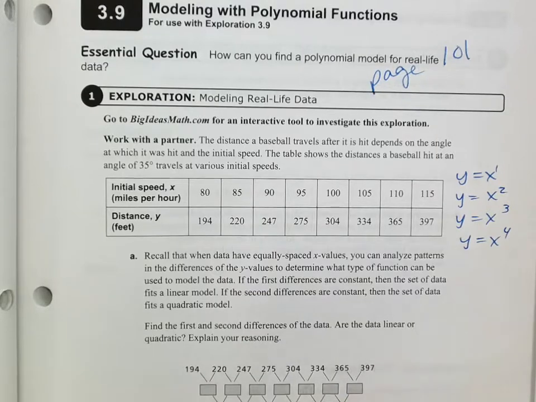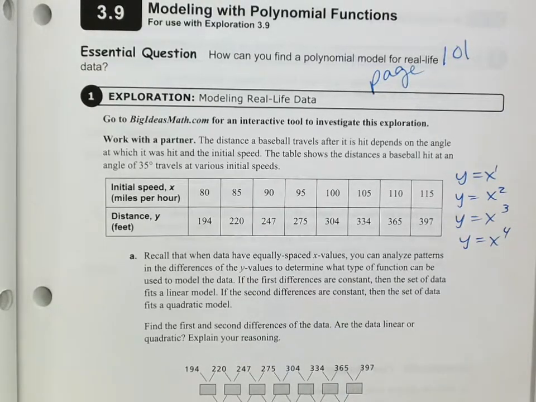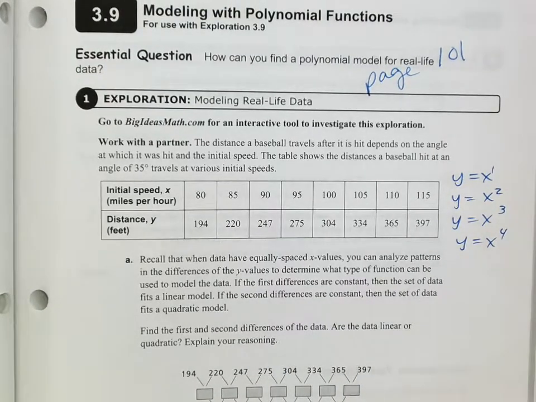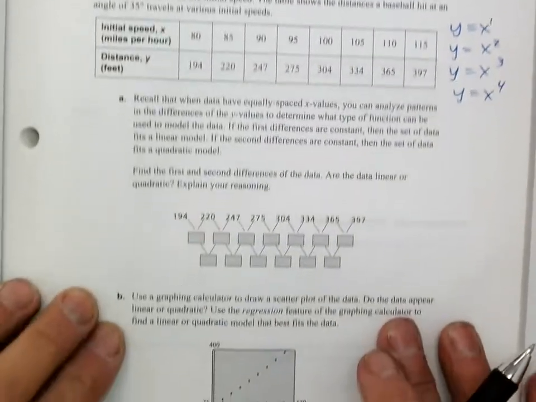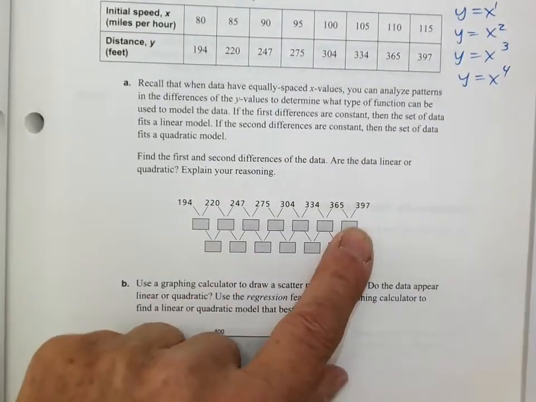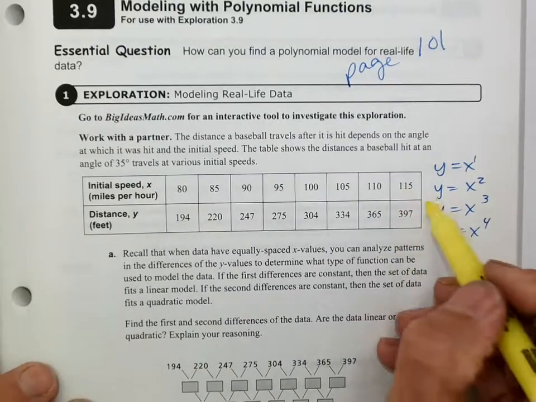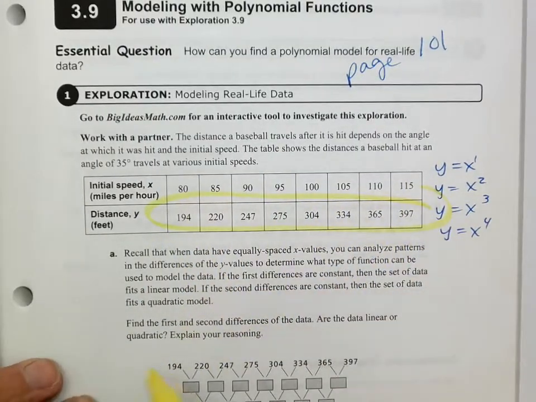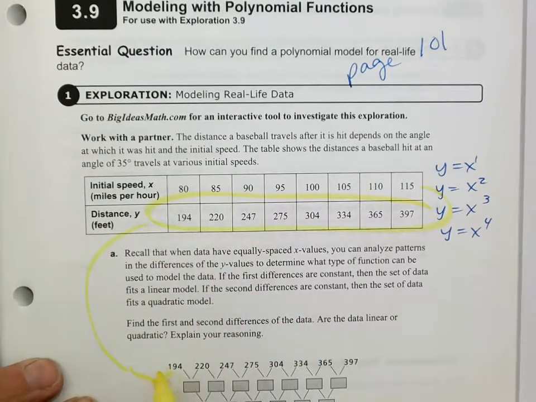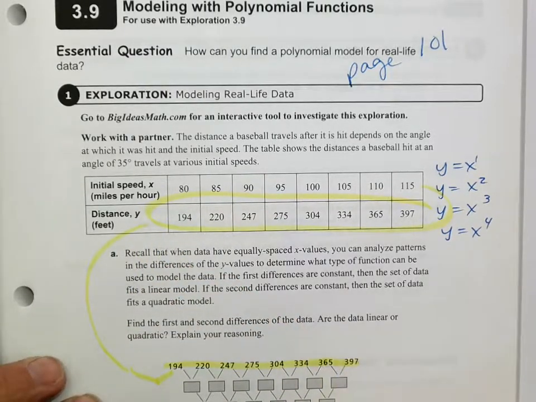Okay? One way to find out is to look at the differences in the y's. When I get the differences in the y's to be all the same, it will tell me which one it probably should be. So let's first slide this up and get our first differences. I'm just going to subtract each value. These are my y values from up above. I'm going to try and find my first differences.